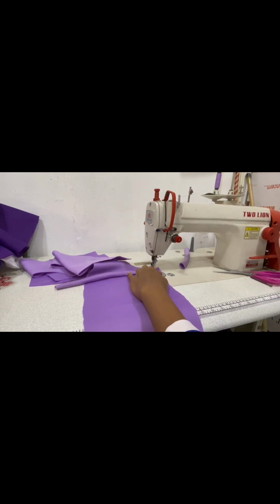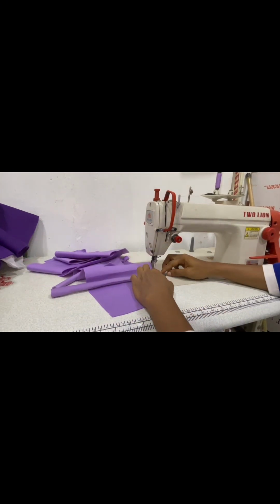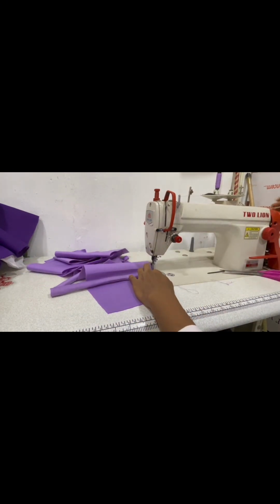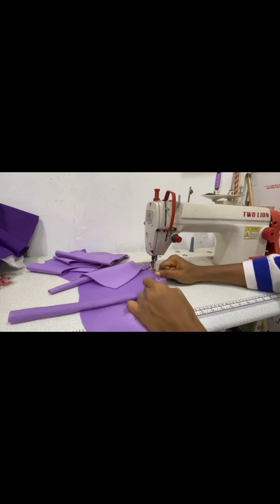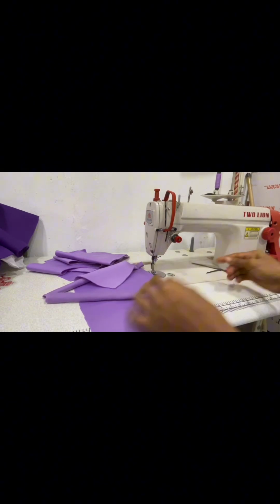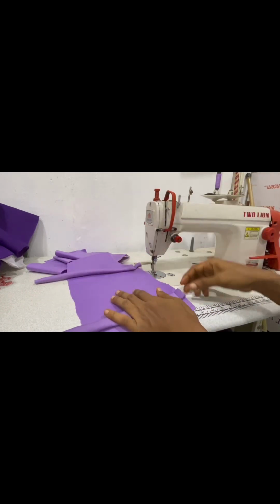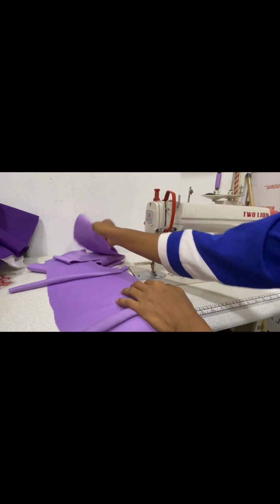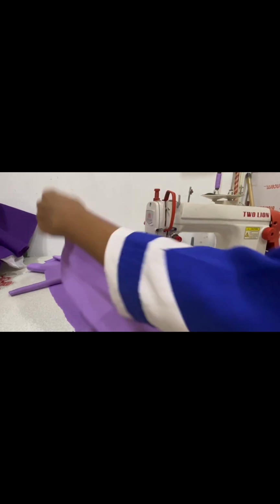Don't make it too short by joining everything, so that it ends up like 3.5 inches and will not get to the person's neck. Also, don't make it too long, such that it drops down and shows the person's breast. So please note this while joining the front and the back bodice.